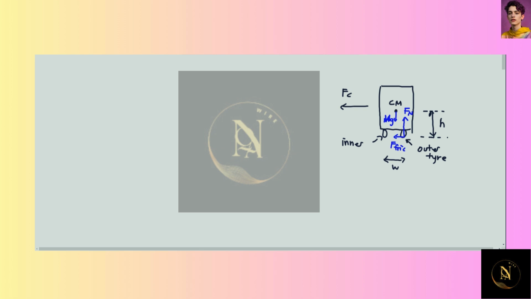So in part A, we want to show that the critical rollover speed is given by the expression. We are asked to consider the torque about the axis through the center of mass of the SUV.